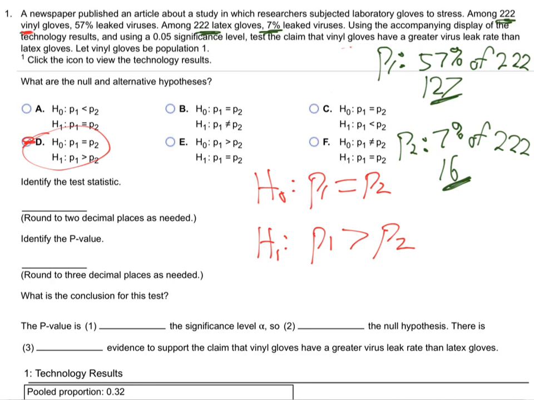That's the vinyl. So among the vinyl gloves, 127 out of 222, that's a lot. It's more than half leaked. And this group down here is the latex. For the latex, only 16 out of 222 leaked. So put that in your calculator.